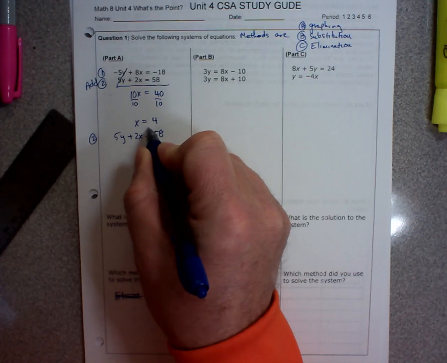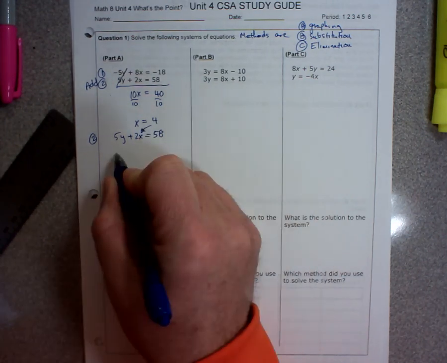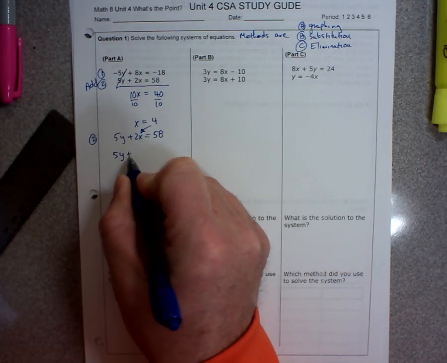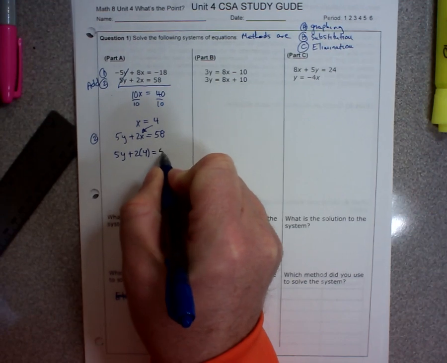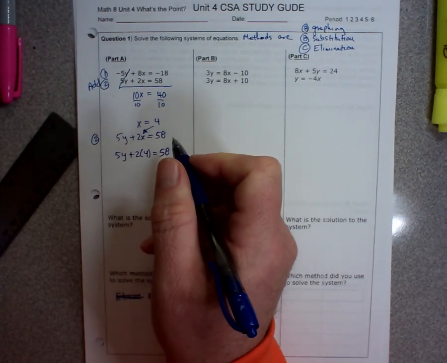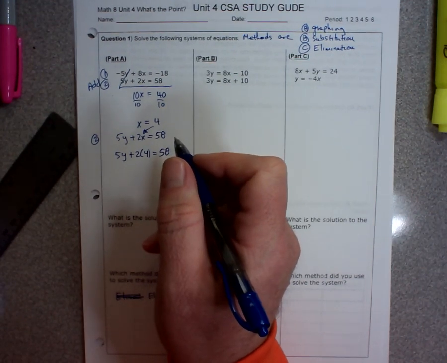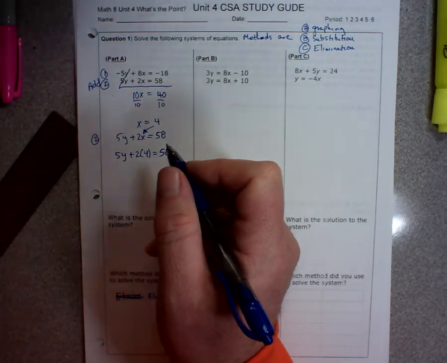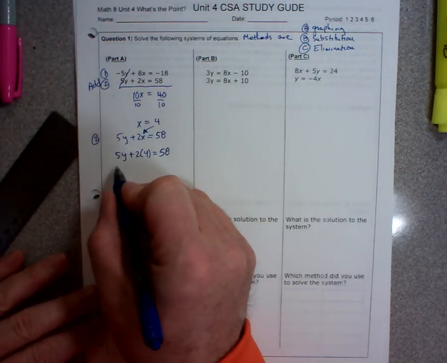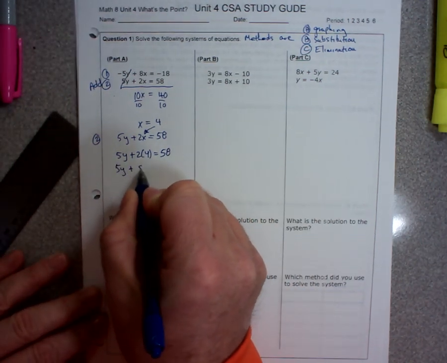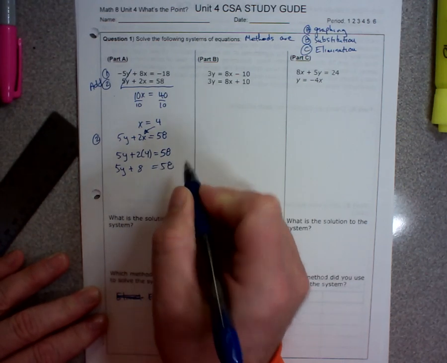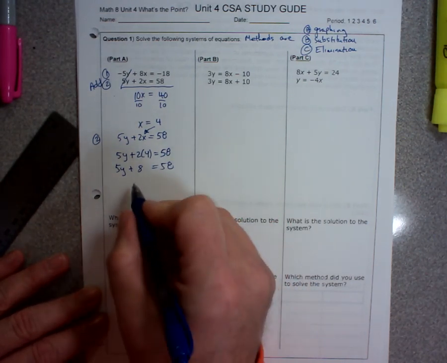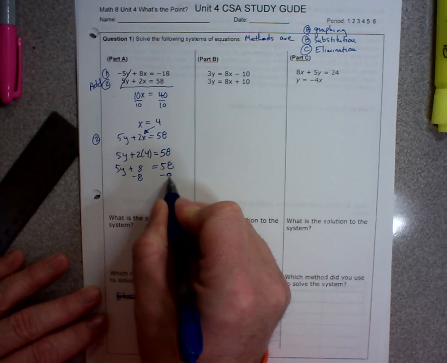And I know x equals 4. 5y plus 2 times 4 equals 58. And so I get 5y plus 8 equals 58.